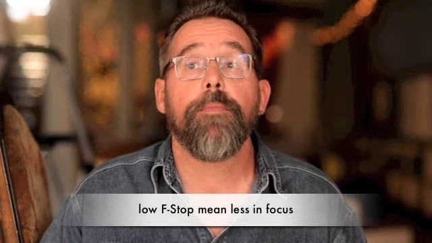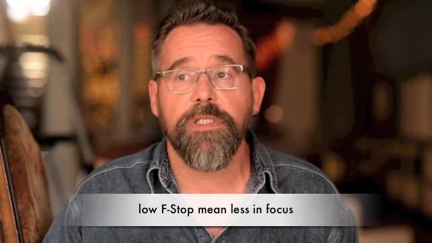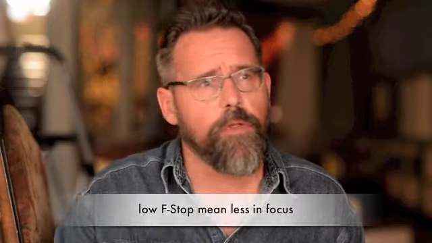A low f-stop on a lot of my lenses is f1.8, but anything on the low end of the f-stop side will give you a shallower depth of field than any higher f-stop. What I'm going to do today is show you a few different examples of the differences between a low f-stop and a high f-stop and how to use them to your advantage. I'm also going to show you how the focus really works, because a lot of times people set their focus on one certain spot. Like if you're doing a portrait, you want to focus on the eyes.